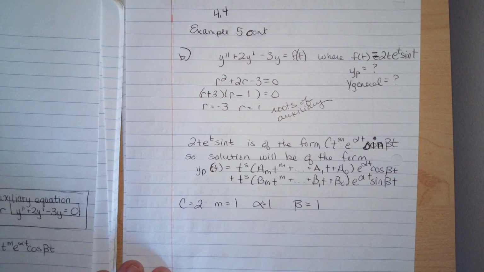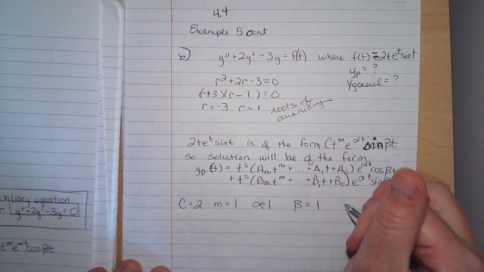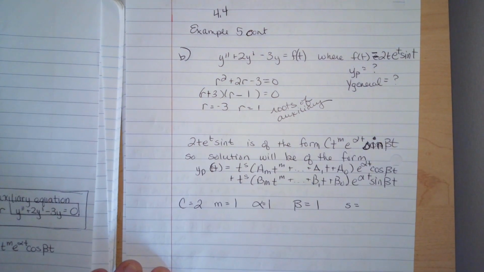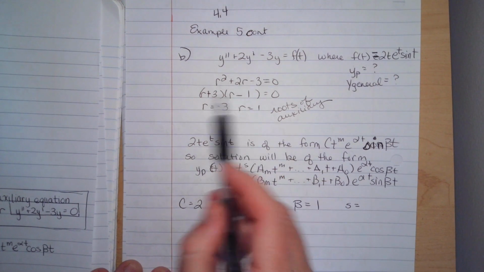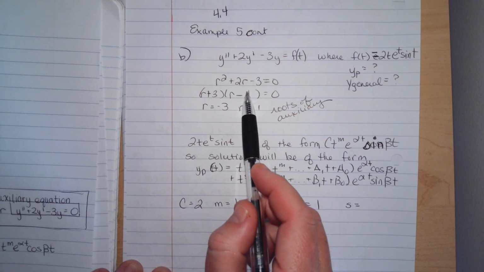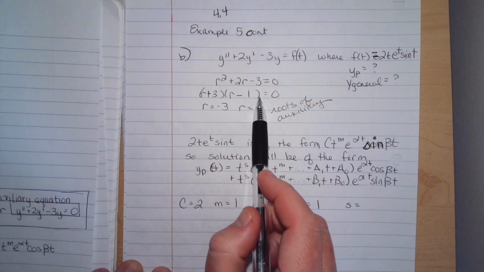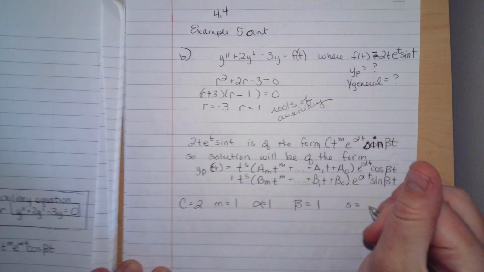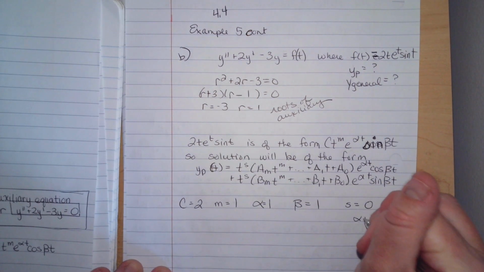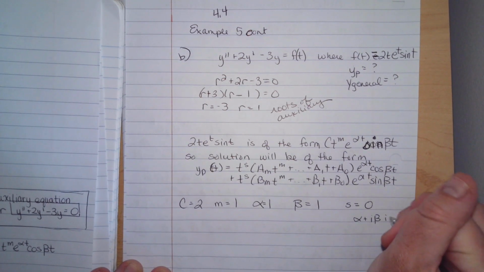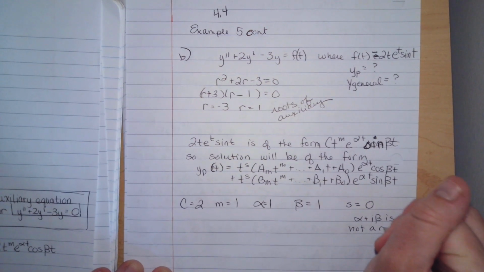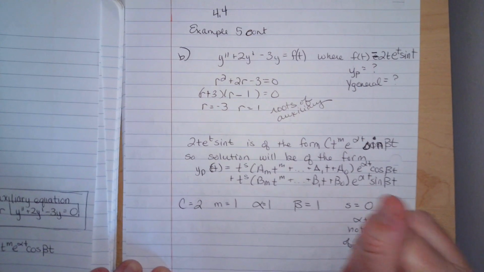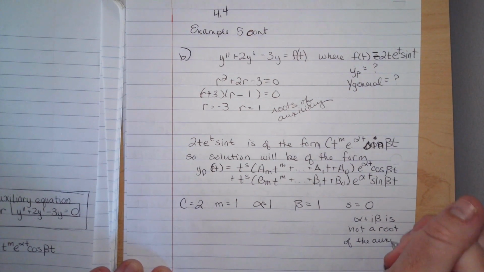So we still need to find s. We know this is not a complex root, so my s is going to equal 0, because alpha plus i beta is not a root of the auxiliary.